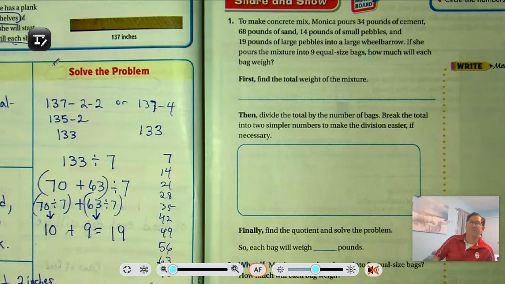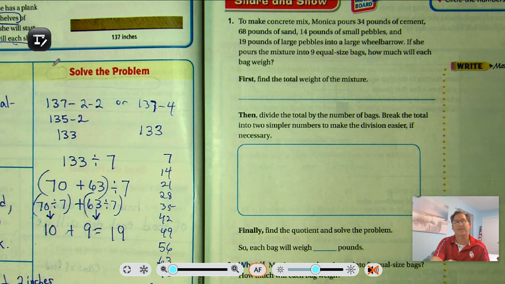So to make concrete mix, Monica pours 34 pounds of cement, 68 pounds of sand, 14 pounds of small pebbles, and 19 pounds of large pebbles into a large wheelbarrow. If she pours the mixture into 9 equal-sized bags, how much will each bag weigh?